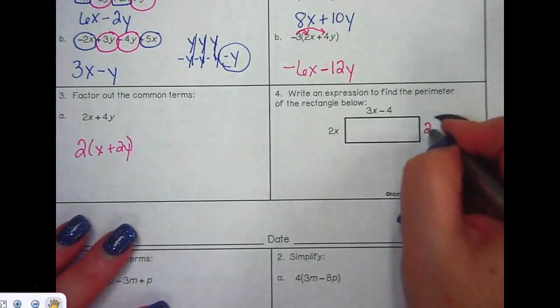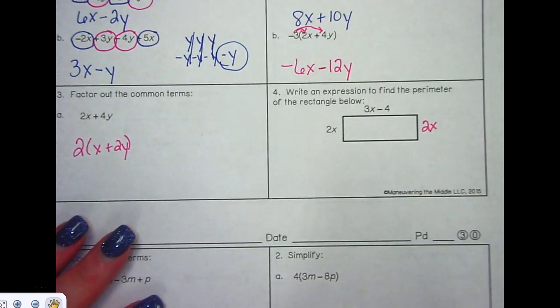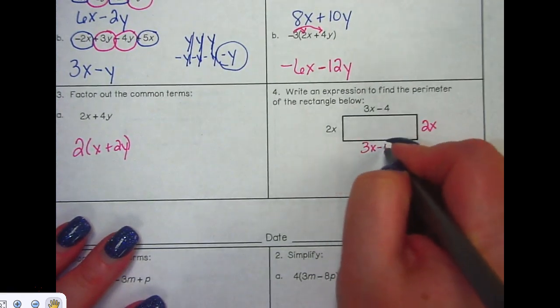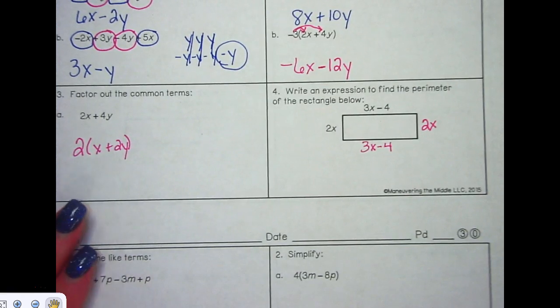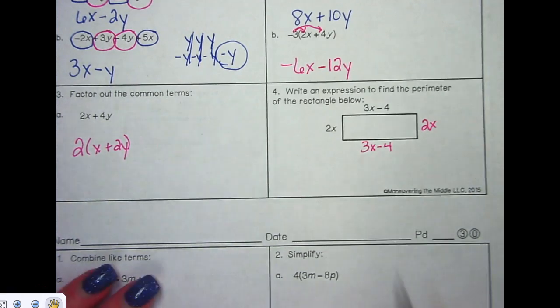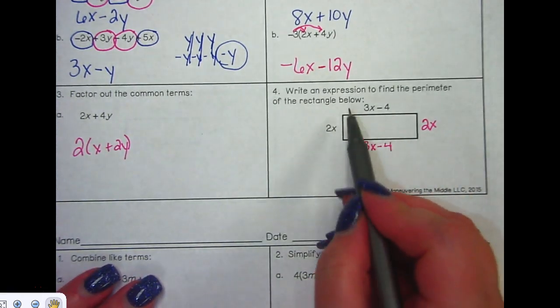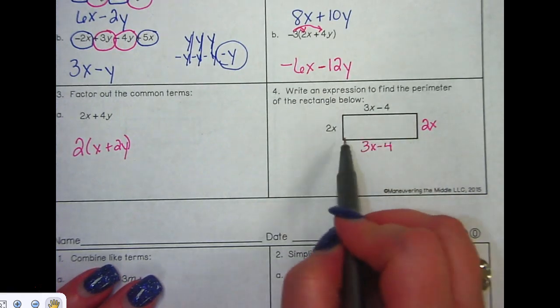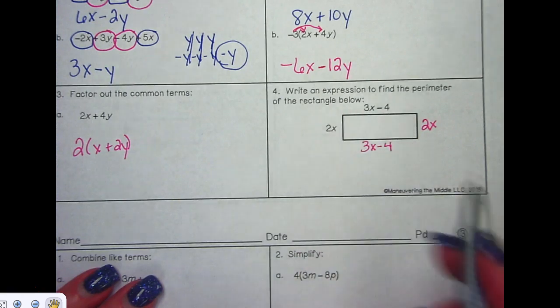So you want me to put a 2x over here. Yes, that's a very important step. Lots of people forget that. And then finding the perimeter is doing what? Adding all of the sides together, because we need to know how far around it is. Perimeter is like putting a fence up.